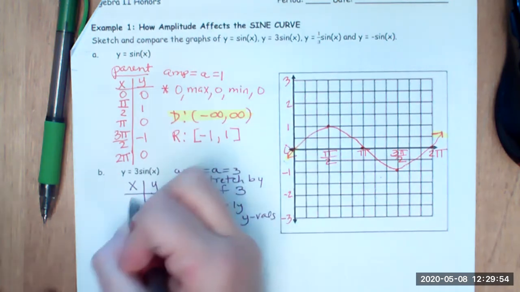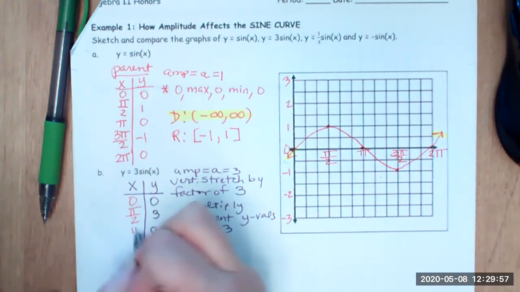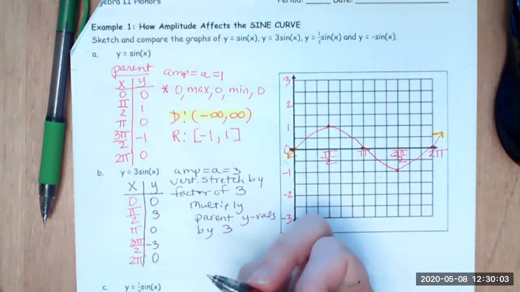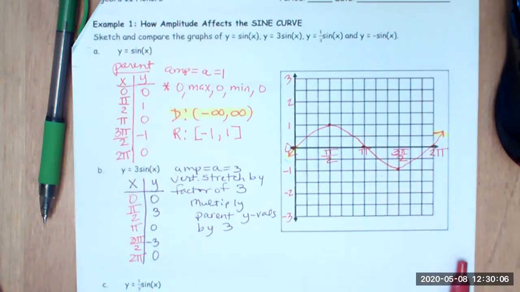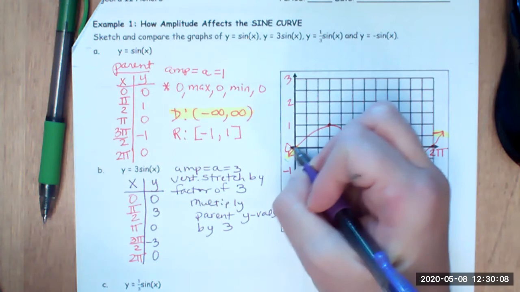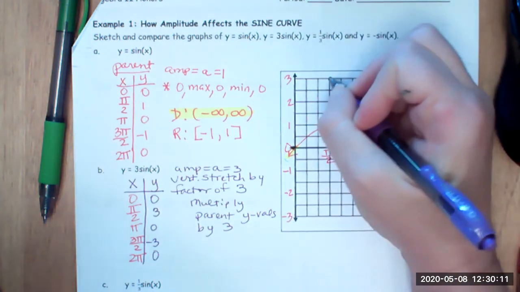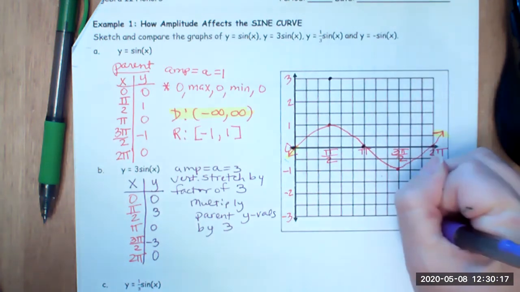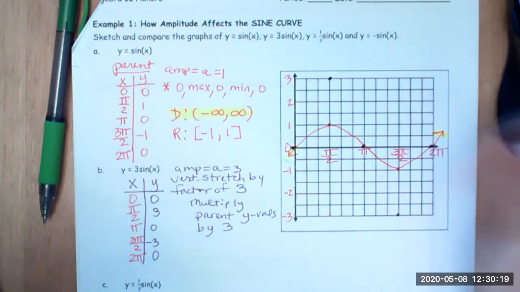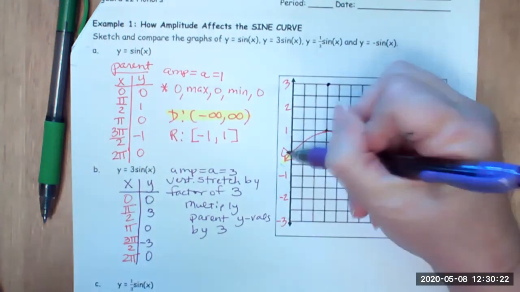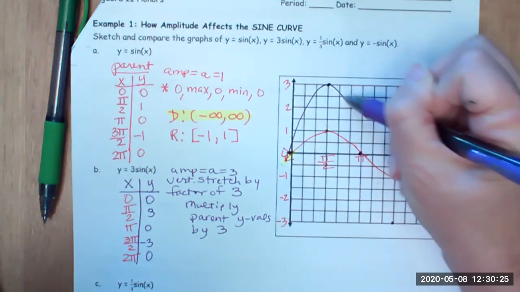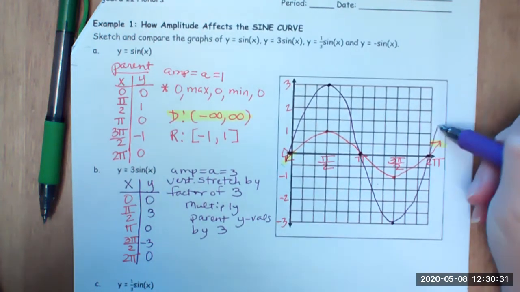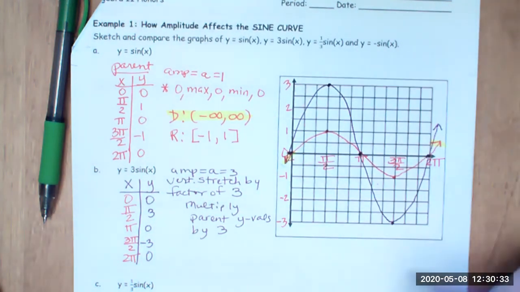So we'll have 0, pi over 2, pi, 3 pi over 2, and 2 pi. That will not change. Okay? So let's go ahead and graph what we've got here. We've got 0, 0, pi over 2, 3, pi 0, 3 pi over 2, -3, and 2 pi 0. Okay, and so sure enough, you can see how that amplitude change is affecting the sine curve. We've vertically stretched that graph.